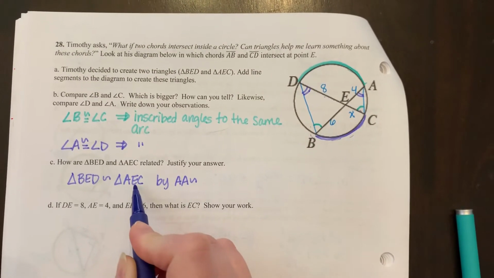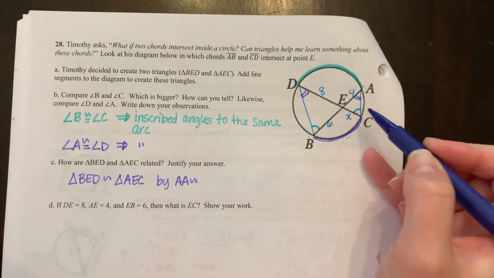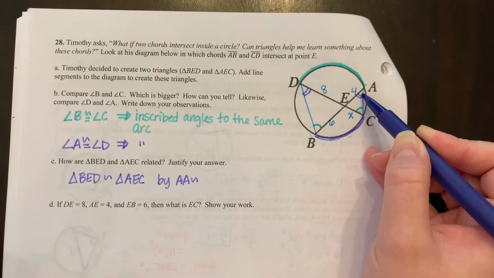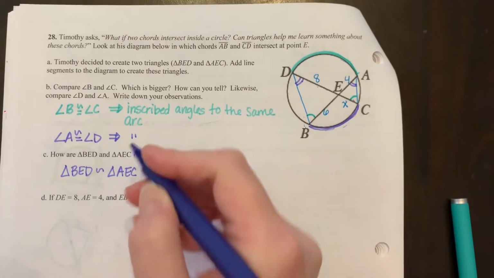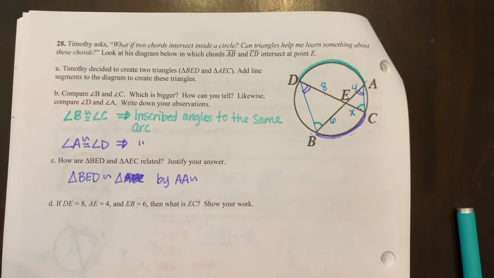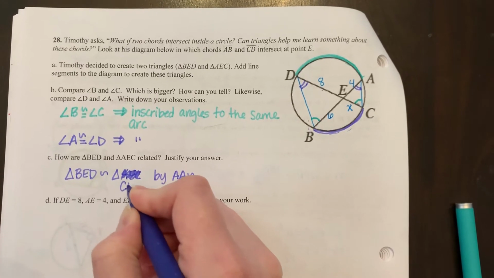My other triangle needs to be in that exact same order. I need to make sure that I'm starting at the green angle, no angle, purple angle when I write that order down. So I do want us to go ahead and change that second triangle in part C. We're going to call it triangle CEA.